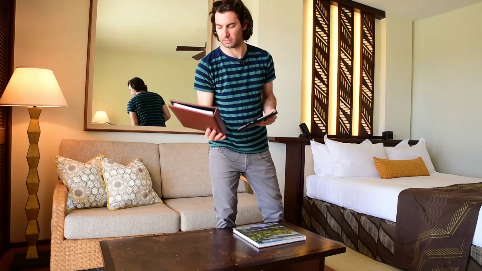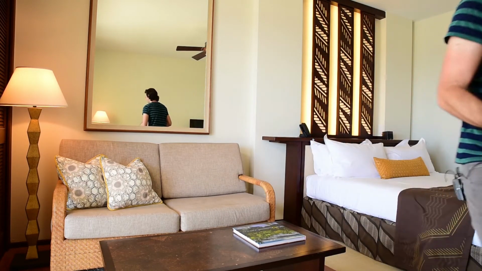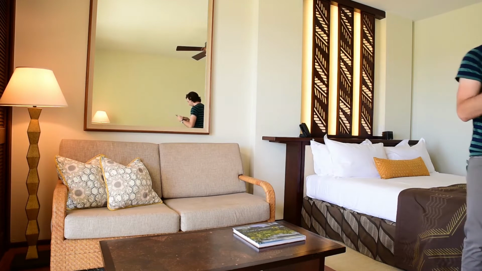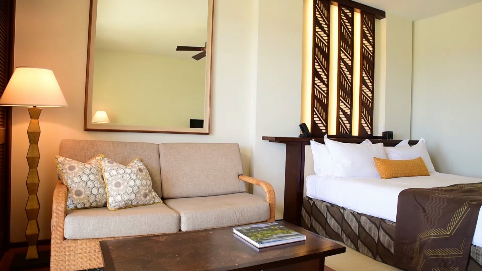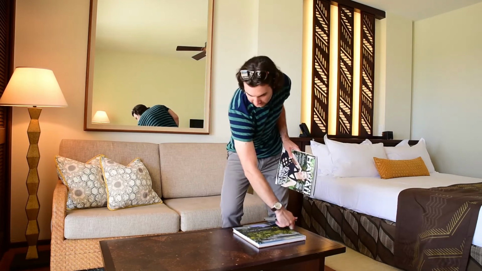This is actually like the hotel services book. I'm going to put this over on the desk. I think it belongs with the phone and the concierge information. And I'm actually going to grab another magazine. I do like this. This is nice and thick, and I like the Hawaii right on the cover. And I'm going to put that magazine in here.